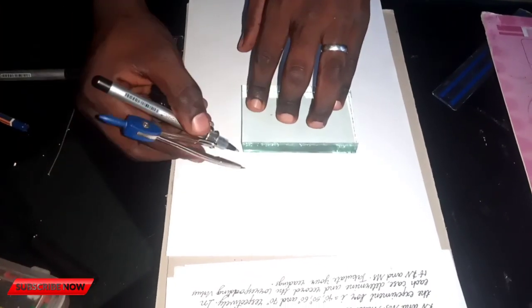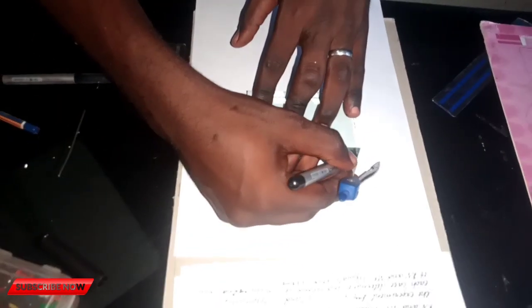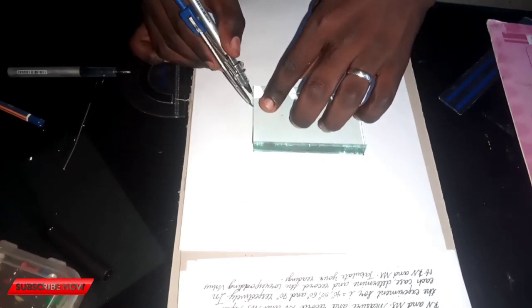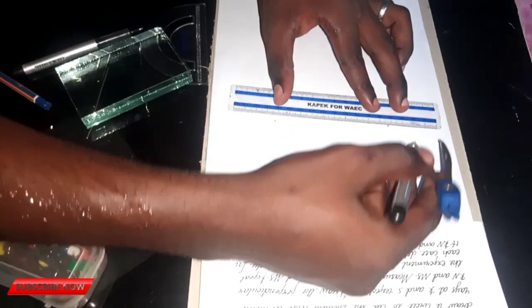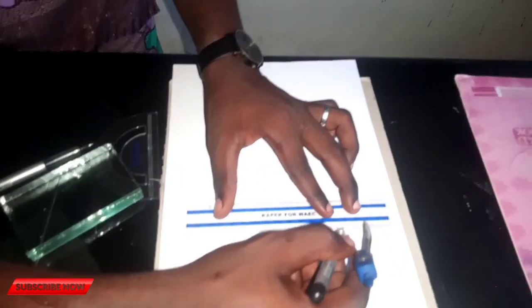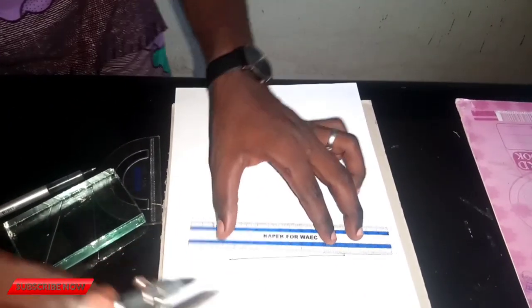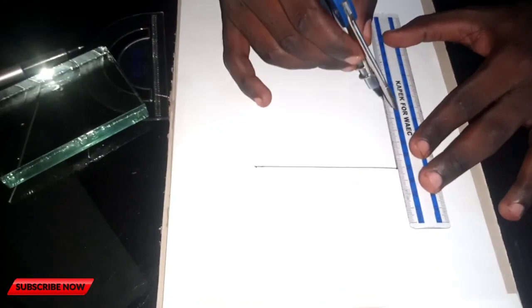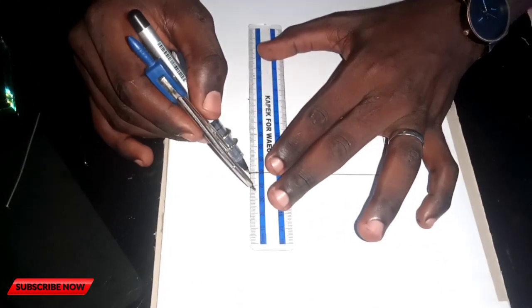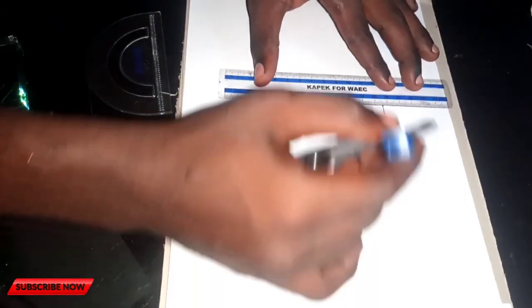So just like this. So we connect the points. So connect the points.